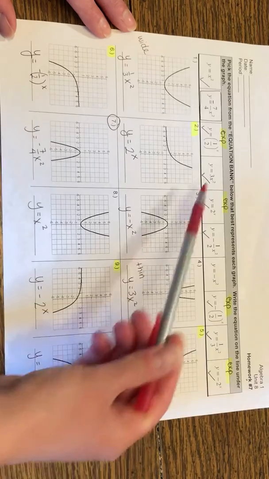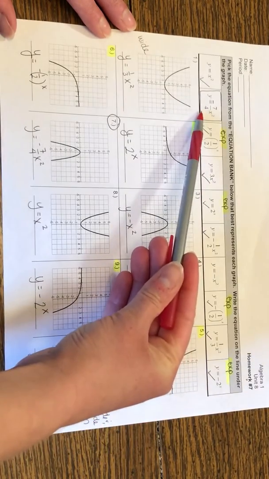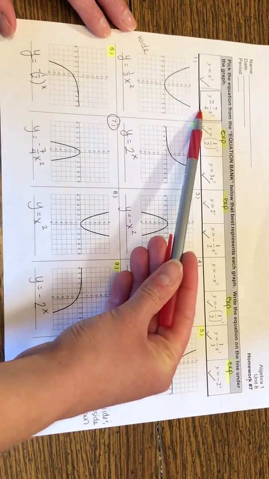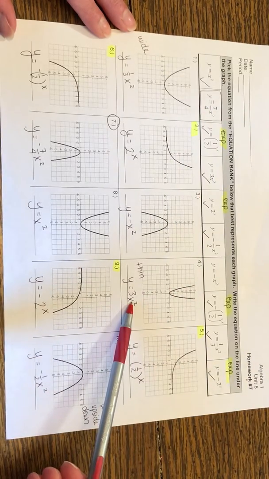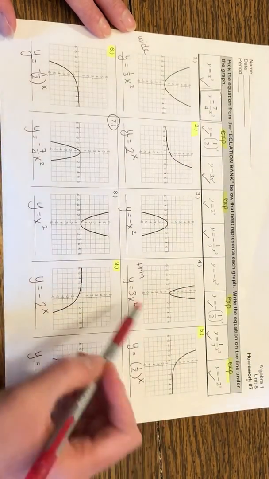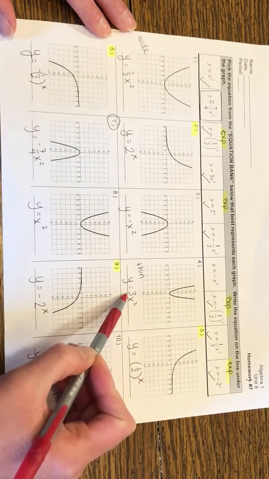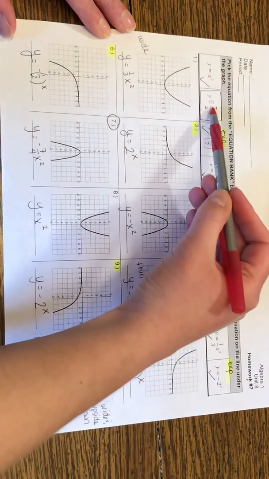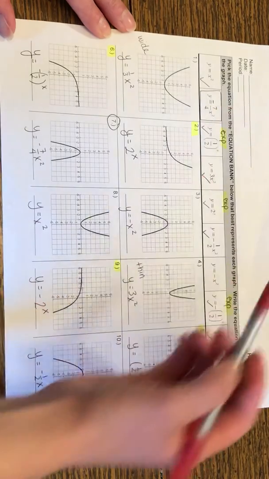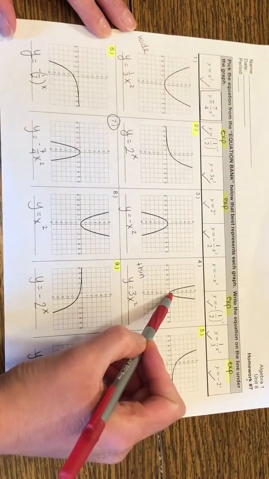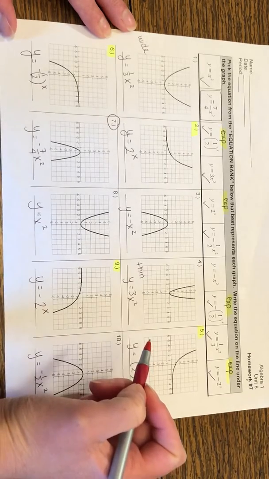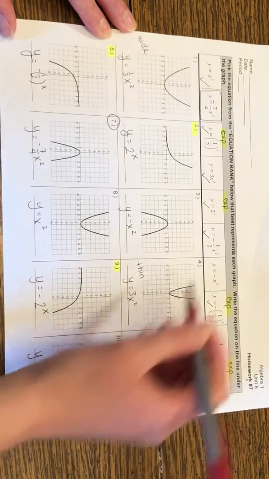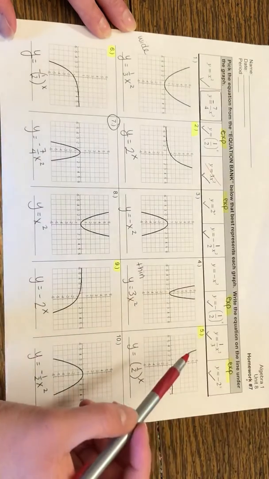Now, because there was a typo here, you might have also selected this function for this graph. That would have also been okay based on the typo. But again, this number out in front being greater than 1, 7/4 is also greater than 1, makes this graph thin. So I selected y equals 3x squared as the equation for this one.